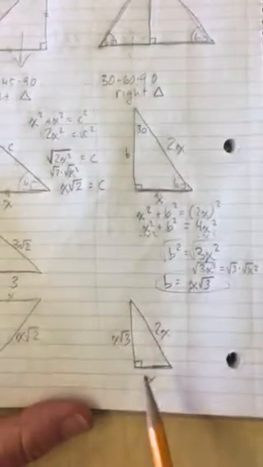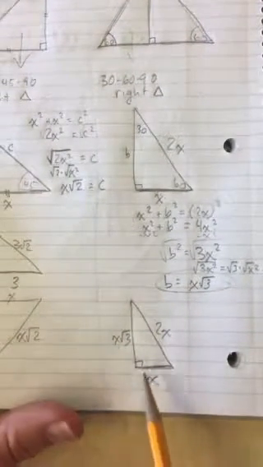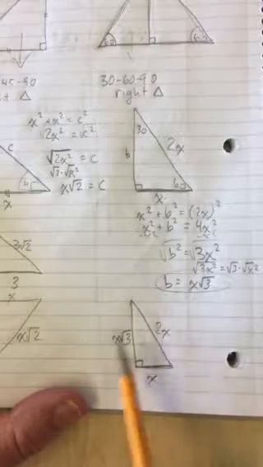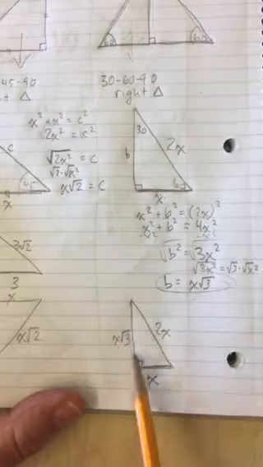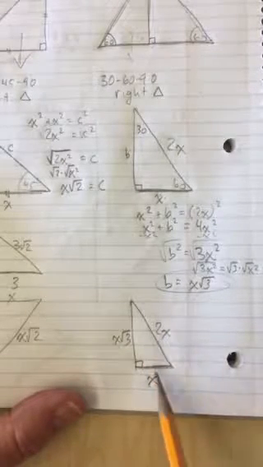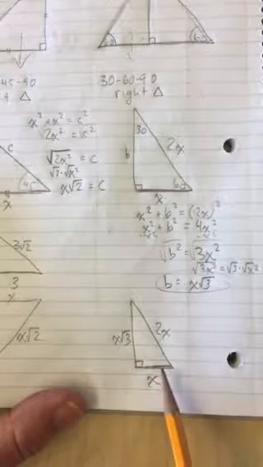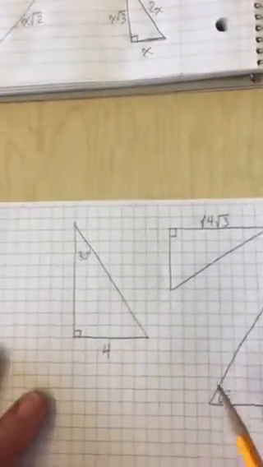So now my shortcut for the 30-60-90 right triangle is x, 2x, x root 3. All right? So the legs are x and x root 3, and the hypotenuse is 2 times the short leg. All right? Let's do a couple of examples. So here's the 30-60-90 to begin with.